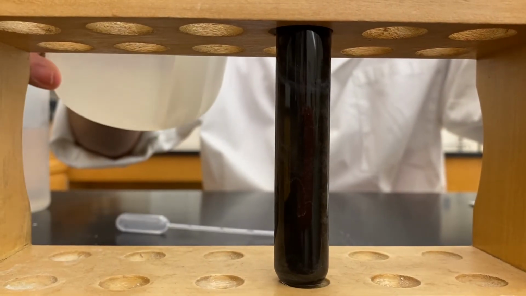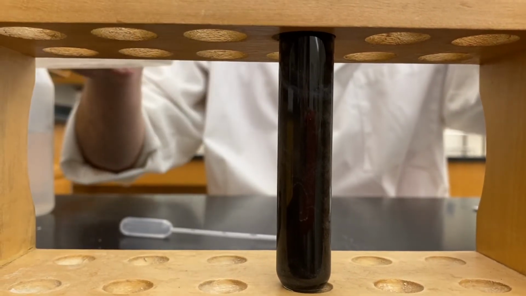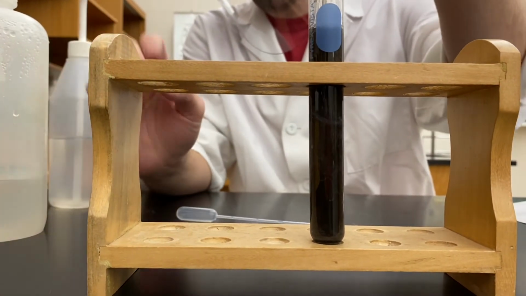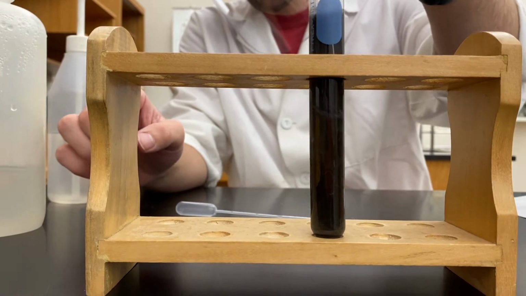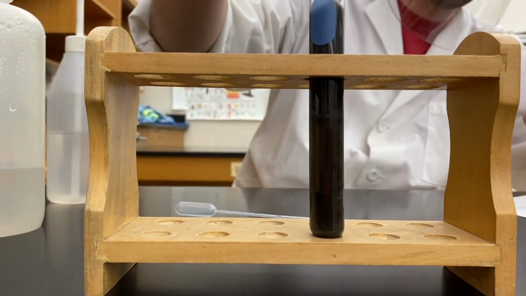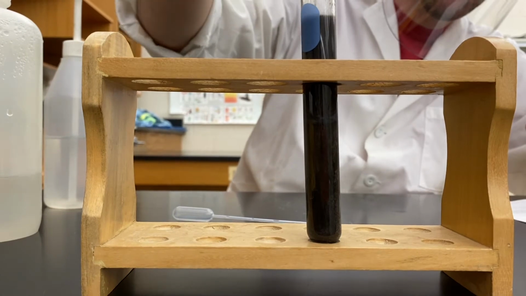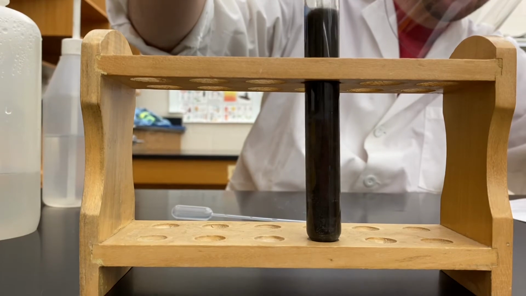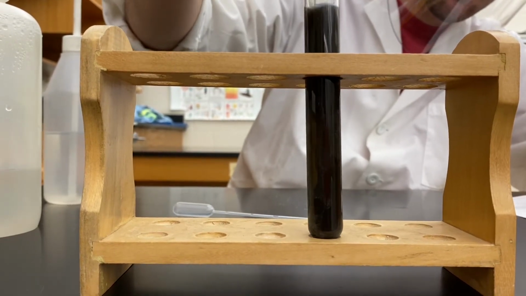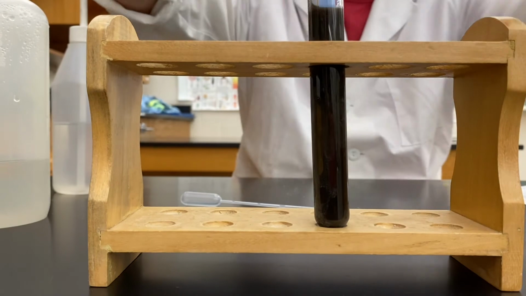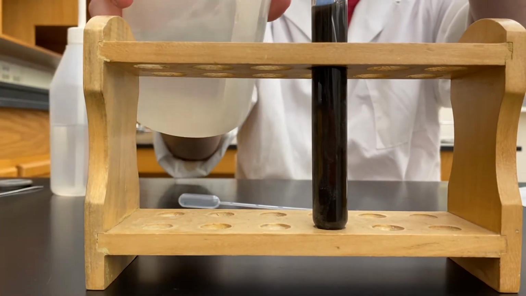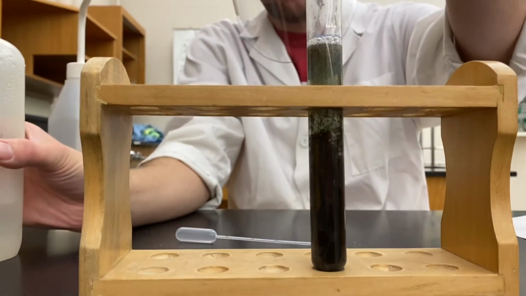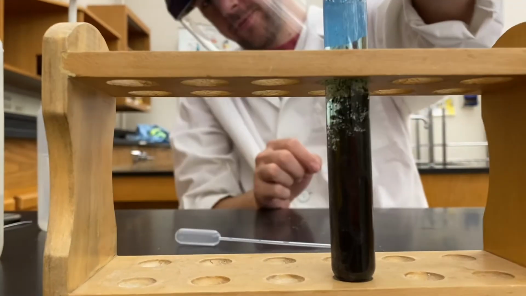Add a little bit more acid here. There we go.